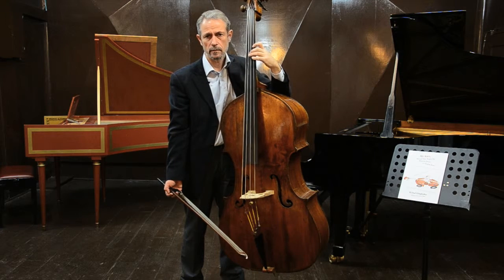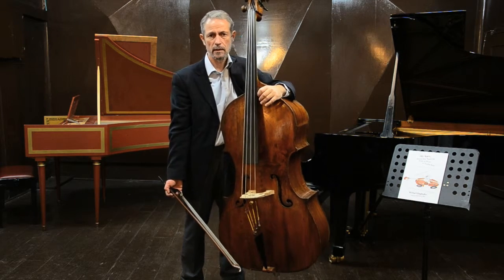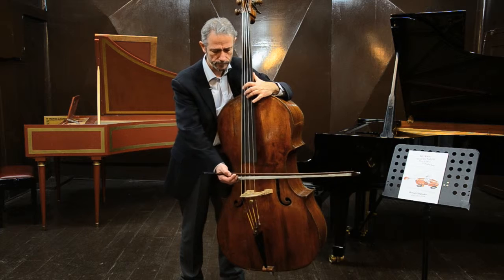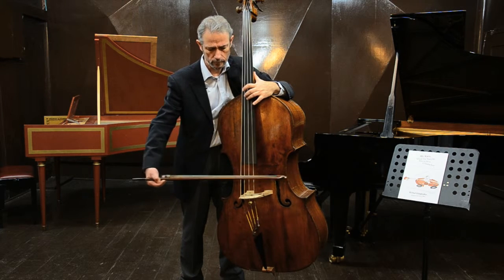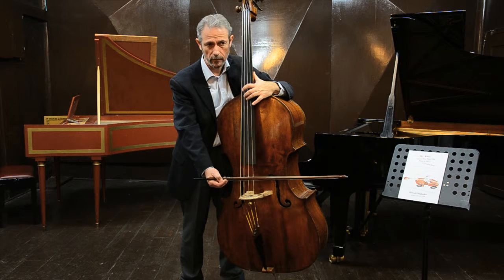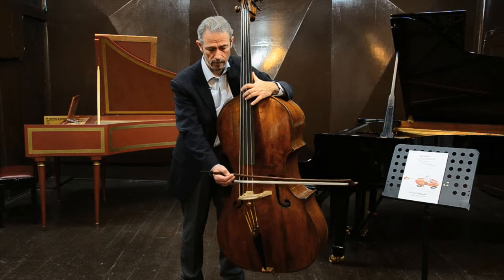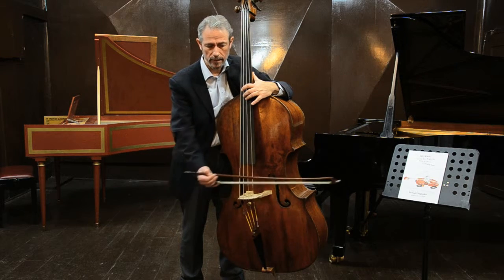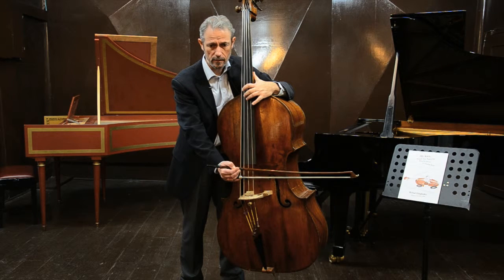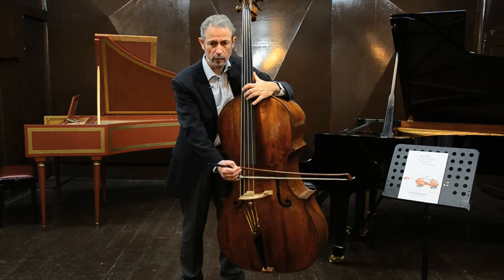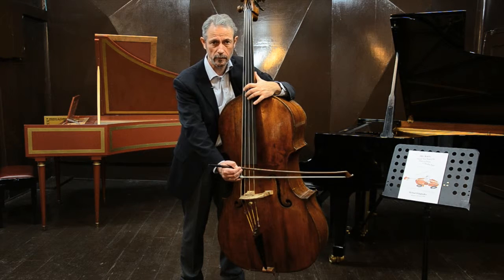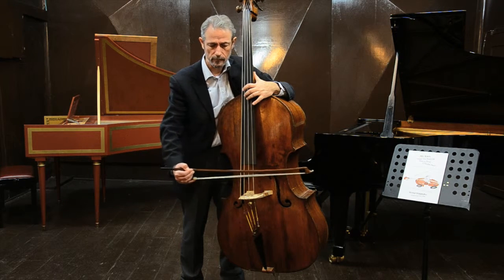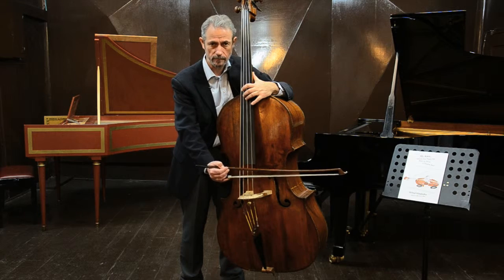Of course, there is one exception. What happens if the higher note is on the lower string? For example, here. Here I have to tilt the stick towards me. So this would be the right position of the stick in this case, where we have the lower note on the higher string. The lower note is on the G string and the D is a harmonic, it's a fifth. So I need to tilt the stick towards me.